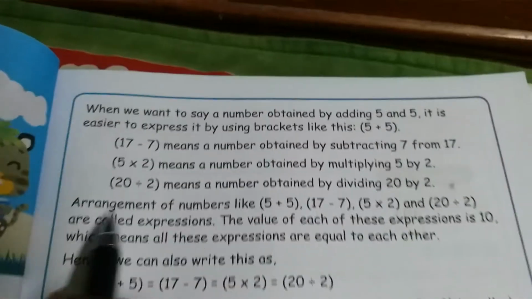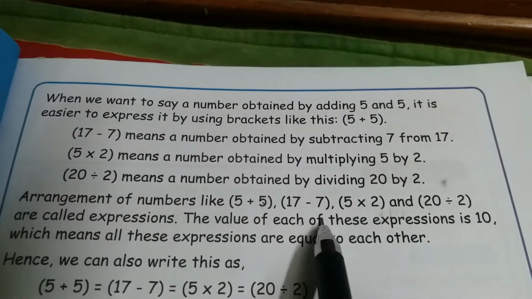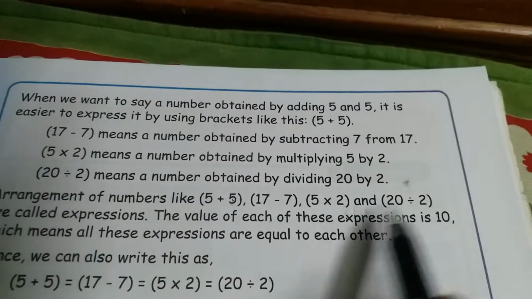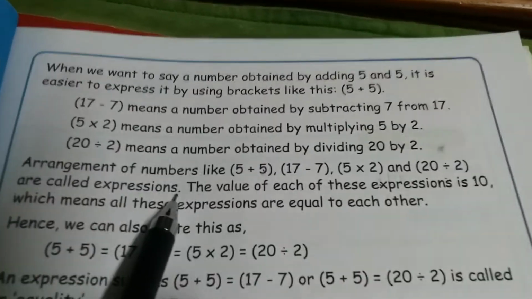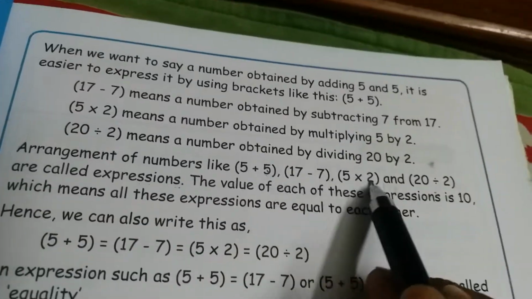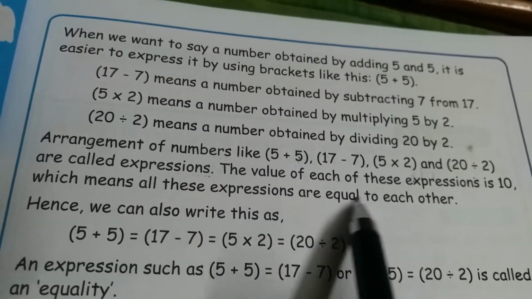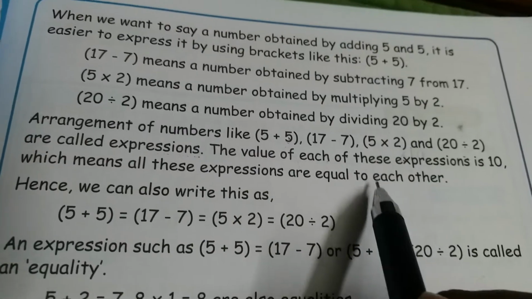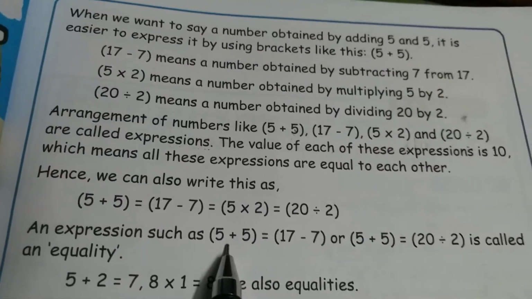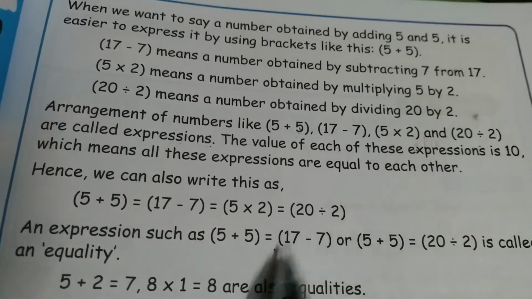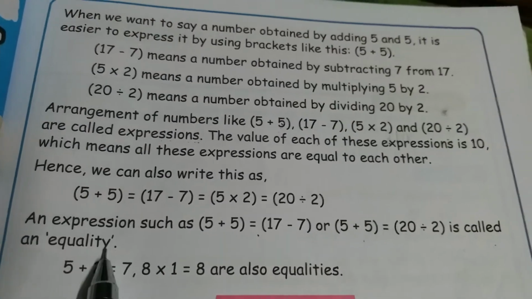Arrangements of numbers like 5 plus 5, 17 minus 7, 5 into 2 and 20 divided by 2 are called expressions. These expressions are equal to each other. Expressions which are equal to each other are called an equality.